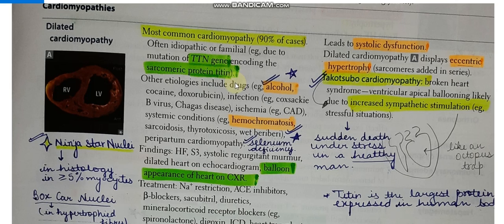The third thing is, what are the risk factors? There are many risk factors. At least you need to remember alcohol, then hemochromatosis and selenium deficiency. These are previous year questions, so you need to remember these three at least. So whenever you have a question saying an alcoholic man came to the OPD with heart failure kind of symptoms, okay, you need to remember that it can be dilated cardiomyopathy.